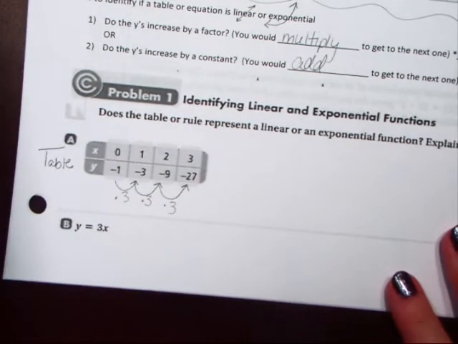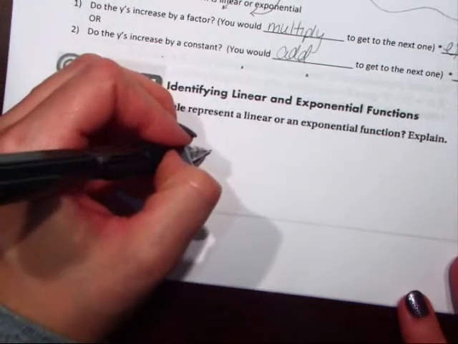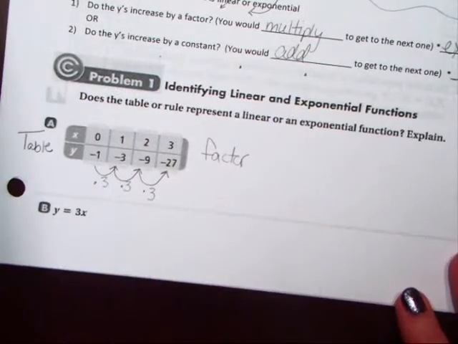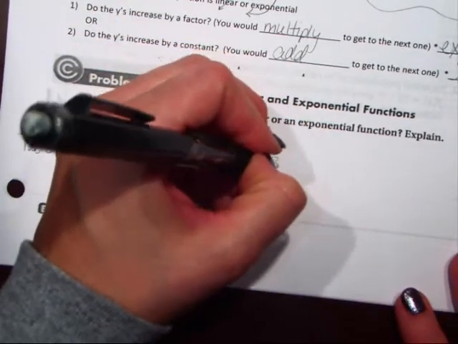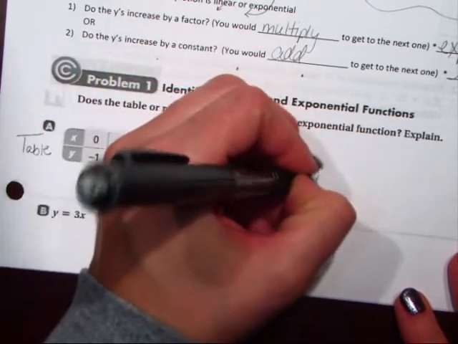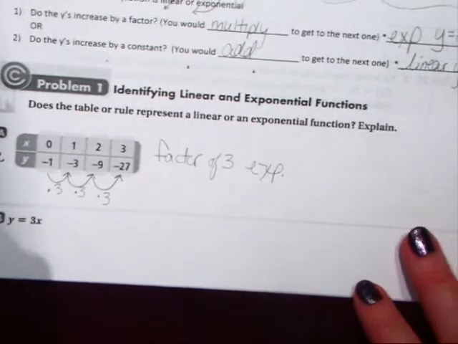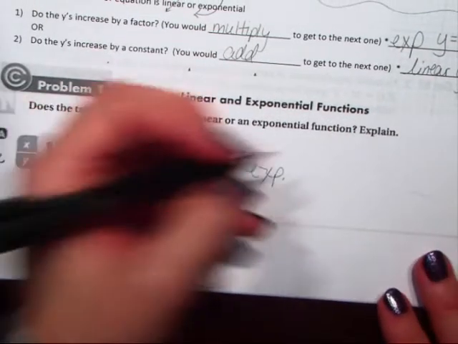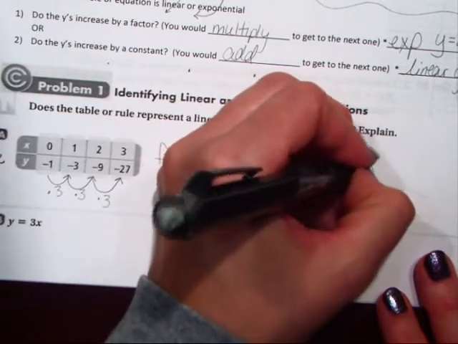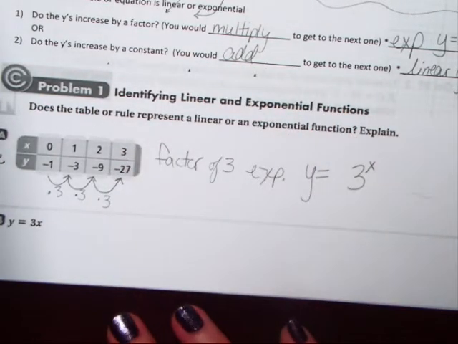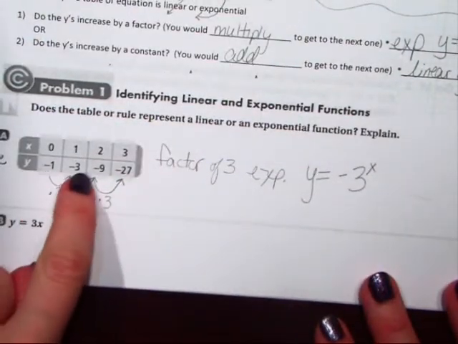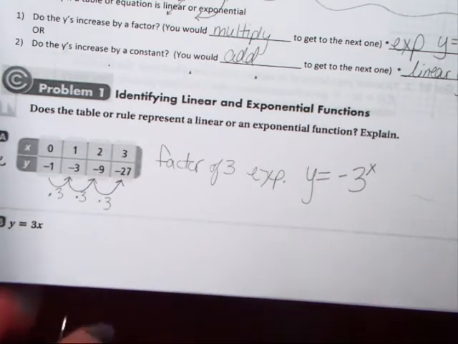I hope you agree. Well, since it has what we call a factor, right? Just like I said in part A, you have to multiply it. That's called a factor. The factor of 3, because they're going up times 3, times 3, that's going to be exponential. And now we can actually make an equation. It's y equals, we do our factor to the x power. Now, I am going to tell you it's a negative, because you see these numbers here, they're negative. We'll talk a lot more about this in a little bit, okay?